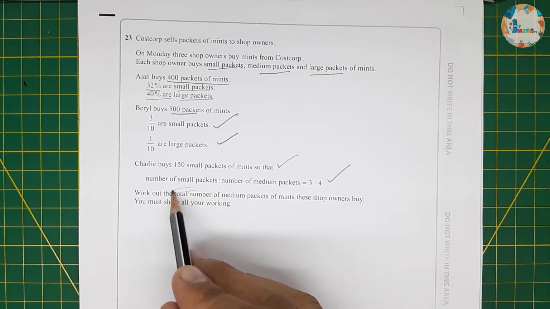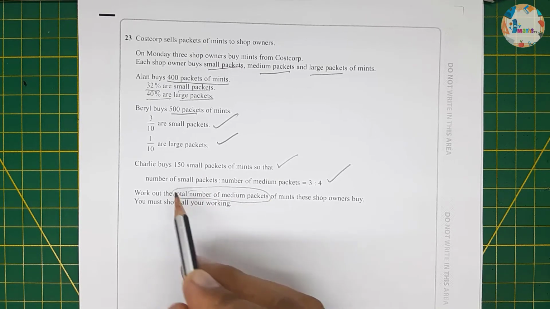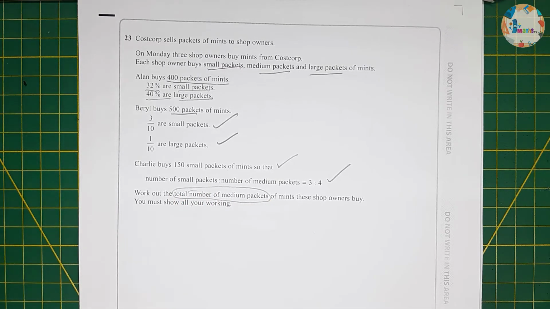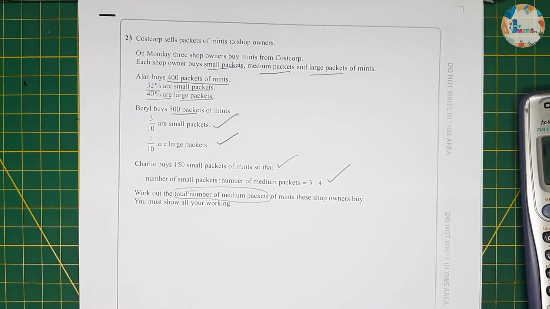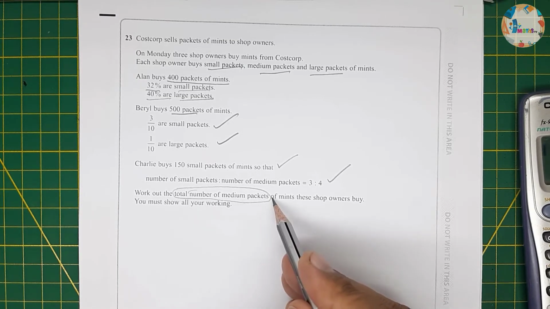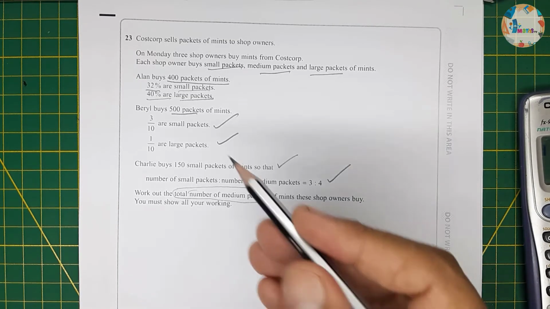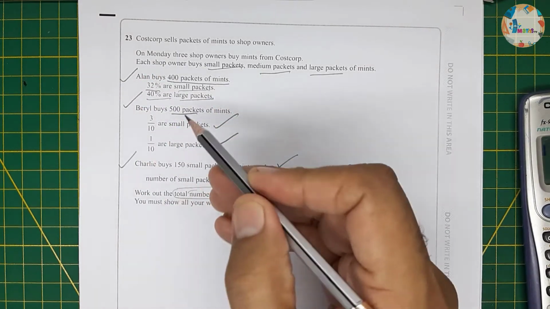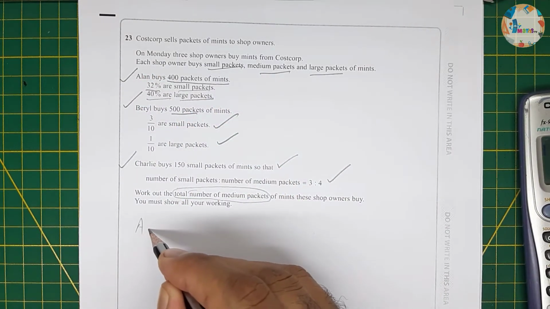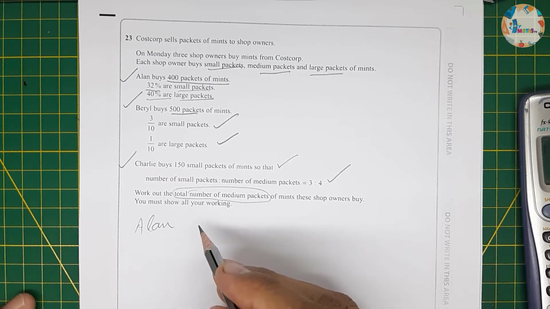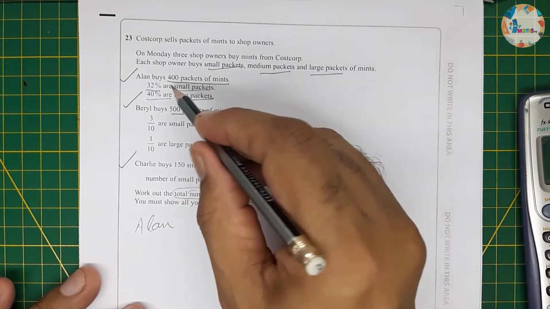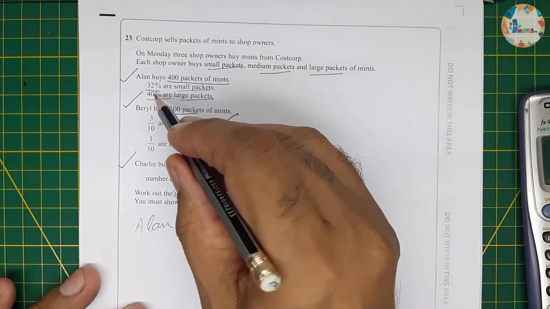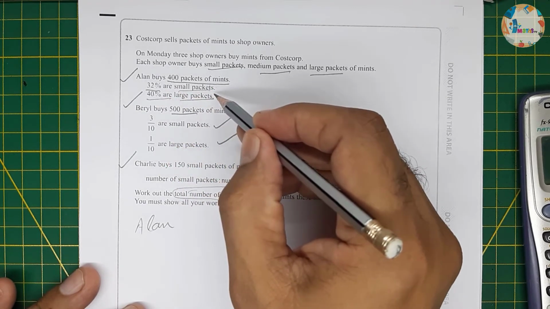So we are interested in the total number of medium packets that we will have to calculate. To calculate this, basically we will be checking for these 3 categories separately. First one is Alan, and 32% are small, 40% are large.